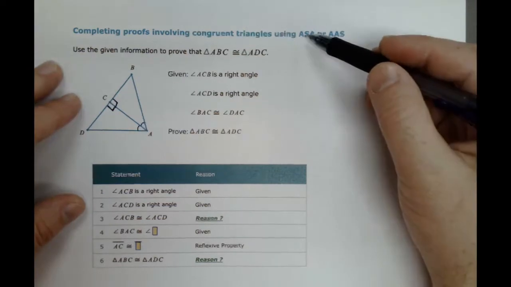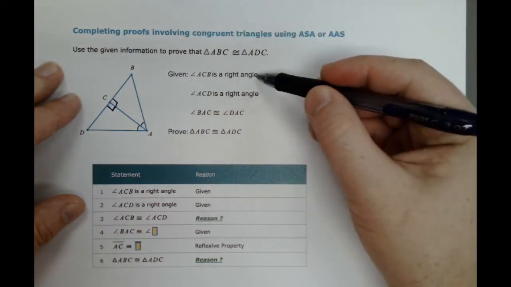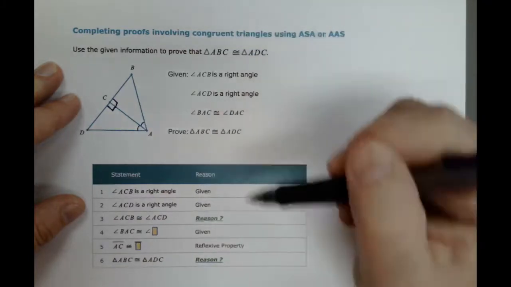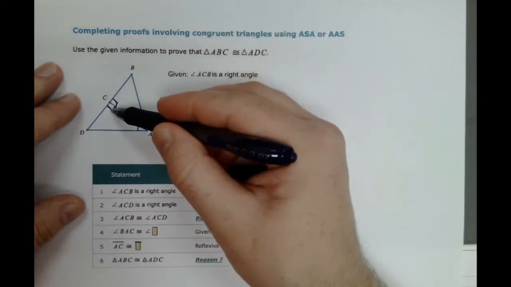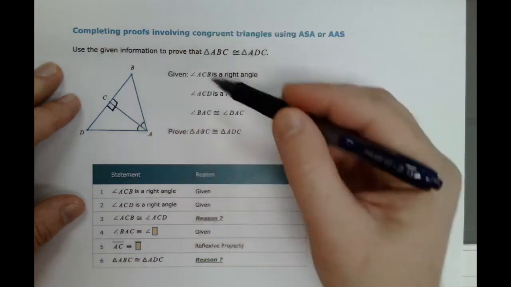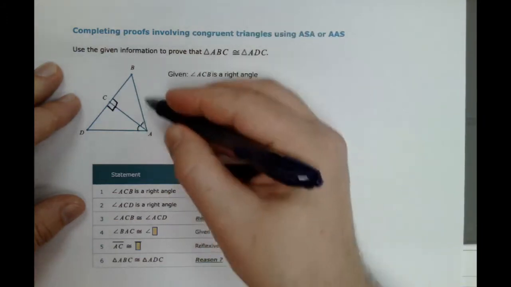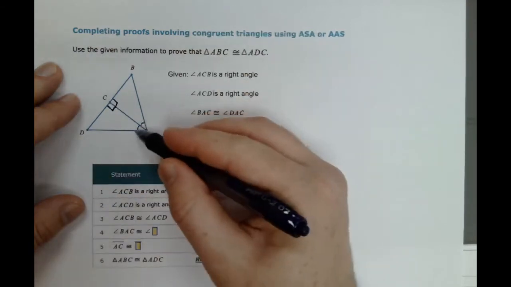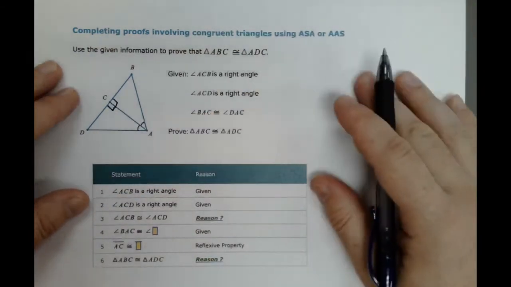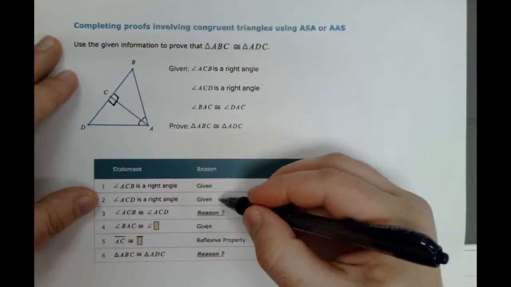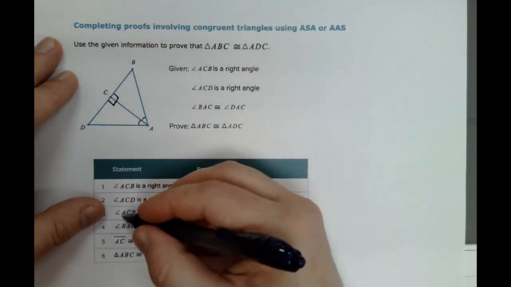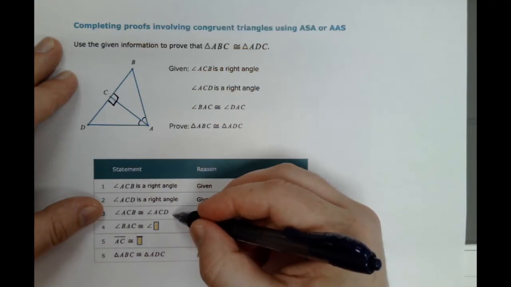So what do we know here? I know ACB is a right angle. I went ahead and marked some of this ahead of time as I was reasoning through it. ACD is a right angle, so these are both right angles. And then our last one here, BAC is congruent to DAC. So I know these two are also congruent. Okay. So lines 1 and 2 are completely given for you. It's a right angle which is given. That's a right angle which is given. This one they didn't put in here yet.